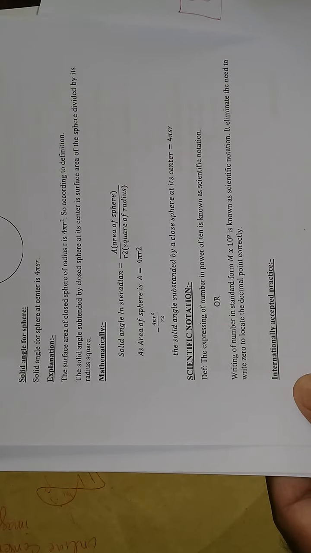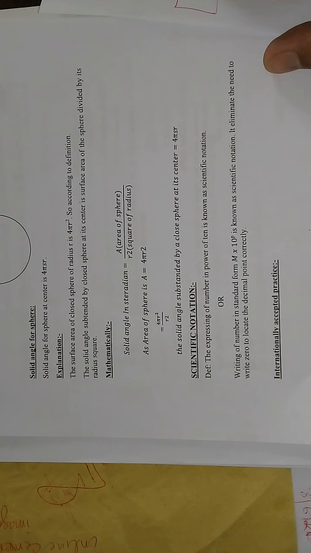That is called 1 steradian. So the area of the sphere is 4 pi r square, divided by r square, and the solid angle is equal to 4 pi. Now scientific notation we will discuss in another unit, another topic.